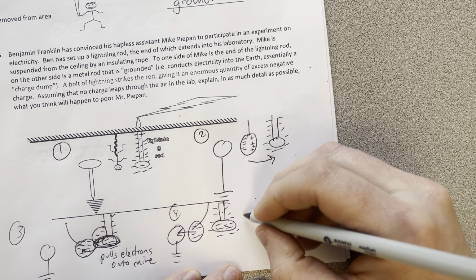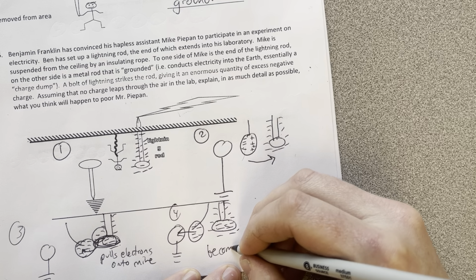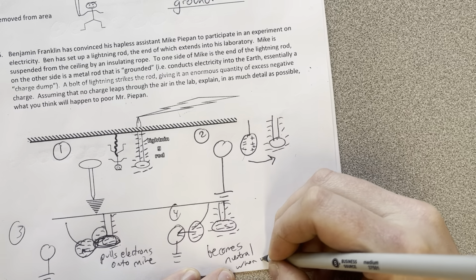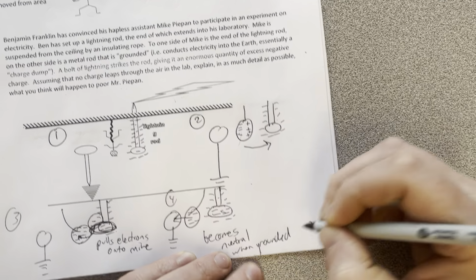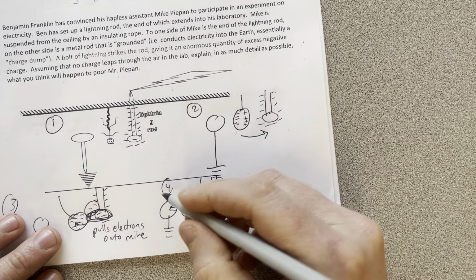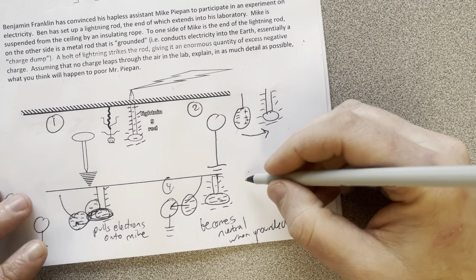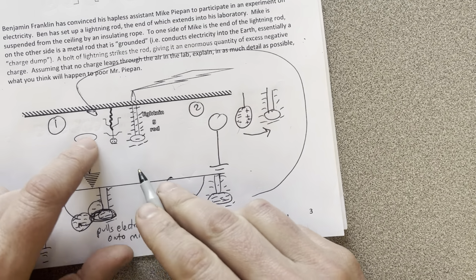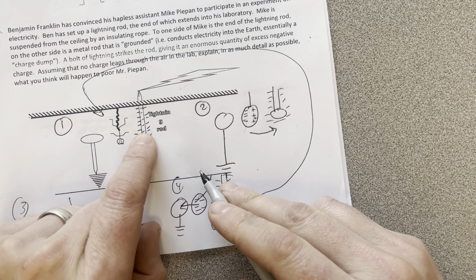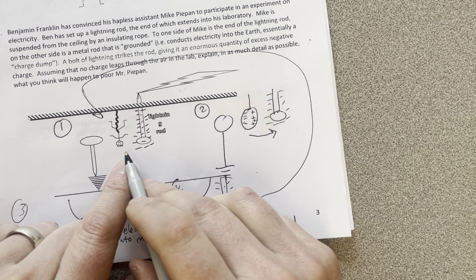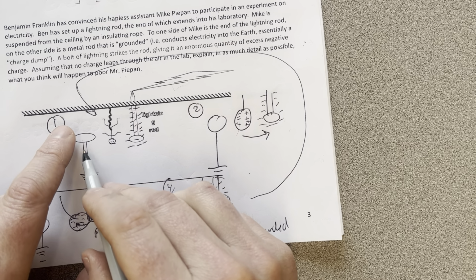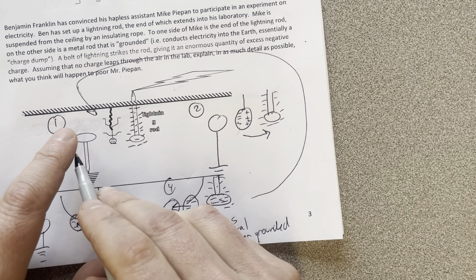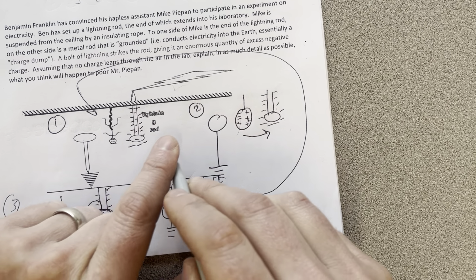The whole thing becomes neutral when grounded, right? So the whole thing starts over again. We end up cycling back to here. Neutral Mike pie pan swings back, gets polarized, hits this, picks up more charge, repels, goes back, hits this, deposits charge into ground, becomes neutral, swings back, gets attracted, it just keeps going.